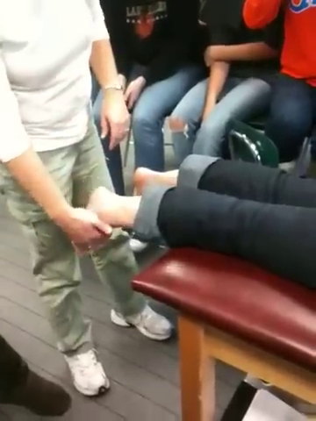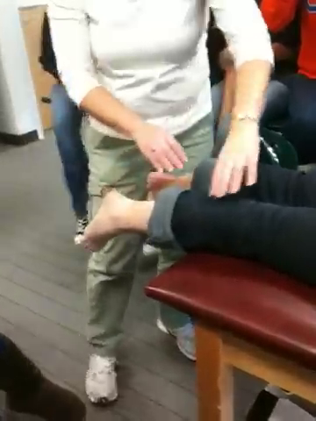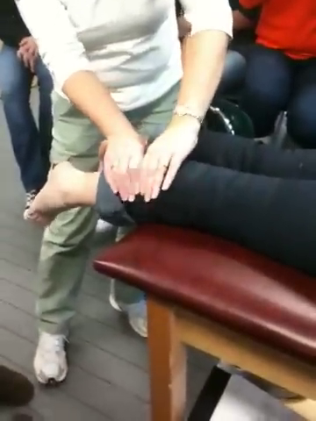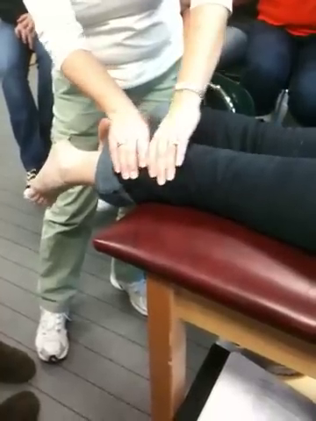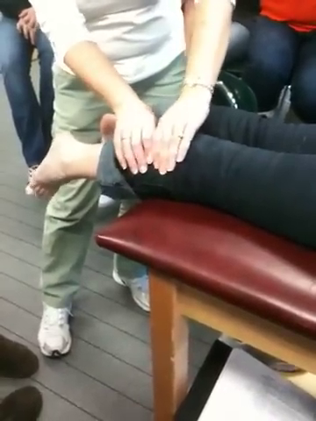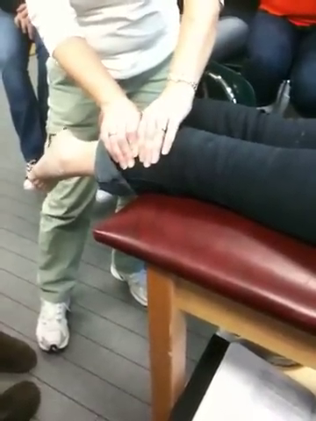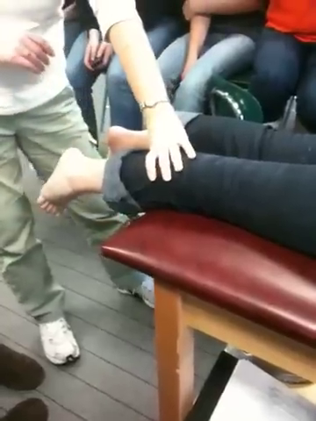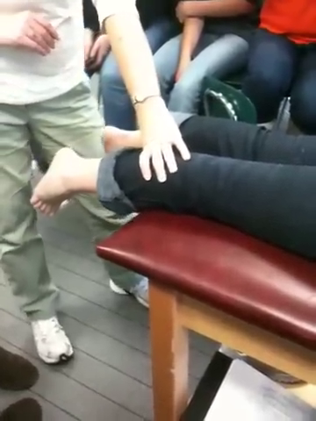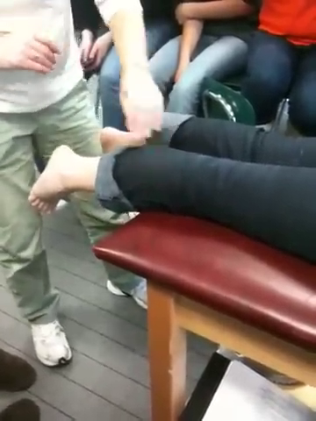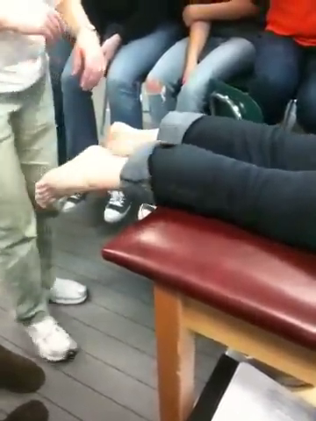And the last test is Thompson's test. Just relax. Testing for an Achilles tendon rupture. If when I did this she did not plantar flex passively, it would indicate a complete or partial rupture of the Achilles tendon. Okay, you can turn over.